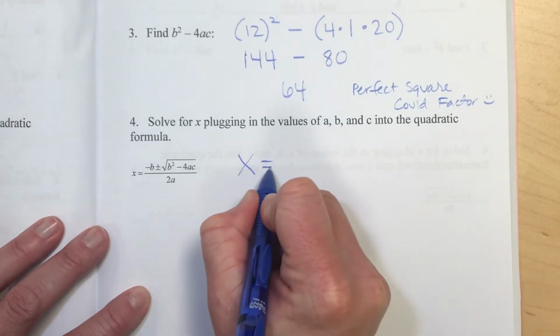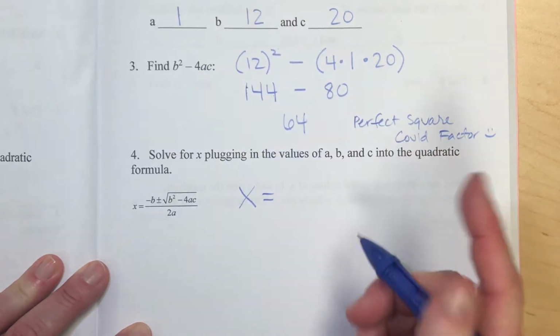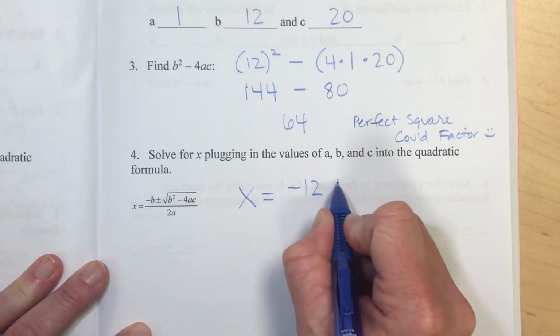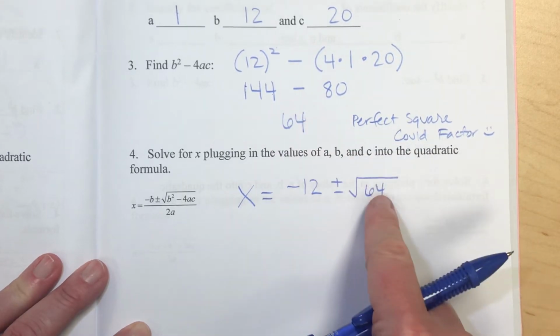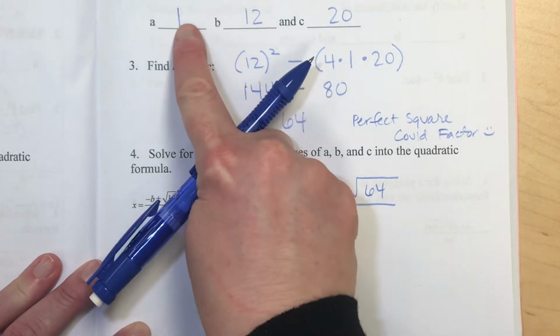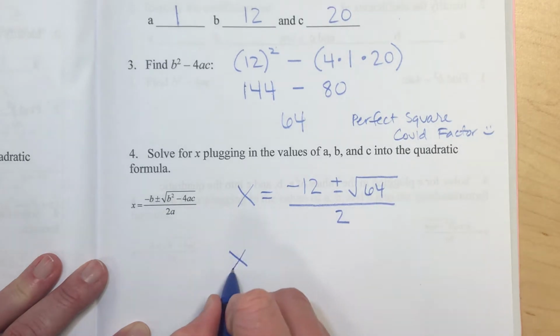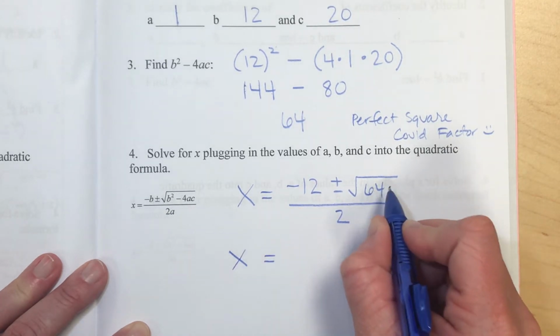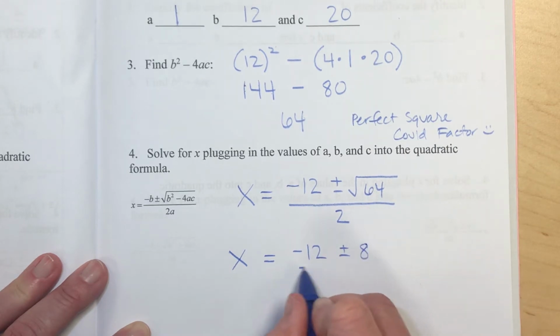So our x will equal opposite sign of what we had for our b. Opposite of positive 12 is negative 12, plus and minus the square root of 64. That discriminant we found is going to pop in inside that radical symbol. All divided by 2a. Well, what's 2 times 1? It's 2. Now let's simplify our square root. The square root of 64 is 8.